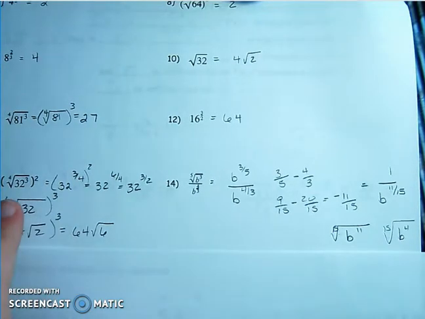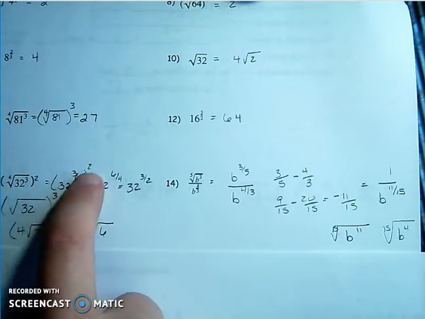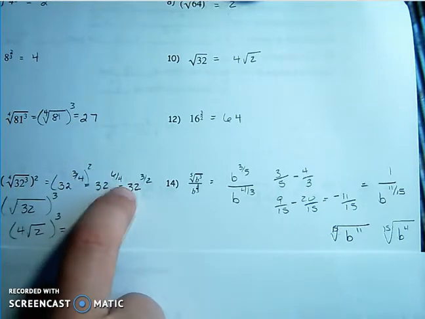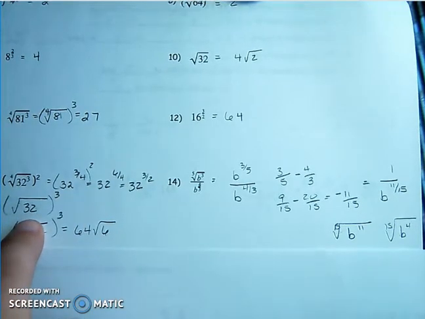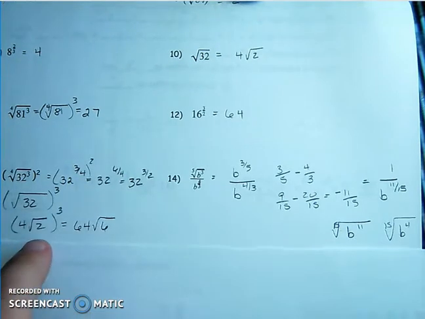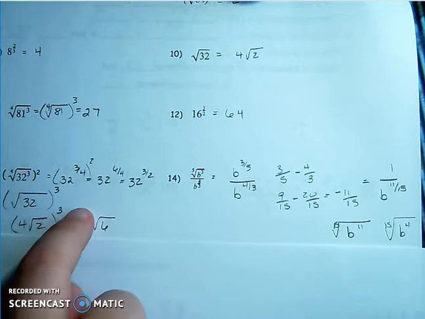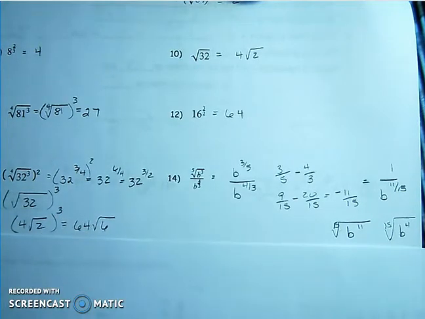So for 13, the 4th root of 32 to the 3rd is 32 to the 3/4 power squared. Remember, we multiply exponents, so that's 6/4 or 3/2. So then I change it back to radical form, so it's the square root of 32 to the 3rd. 32 square rooted is 4 square roots of 2. If I do that to the 3rd power, that would be 64 square roots of 6 when it's simplified.